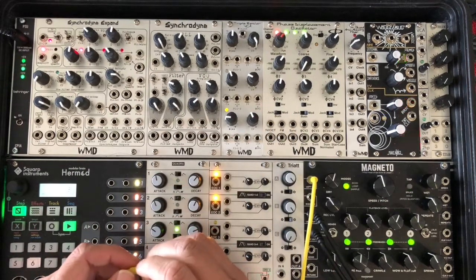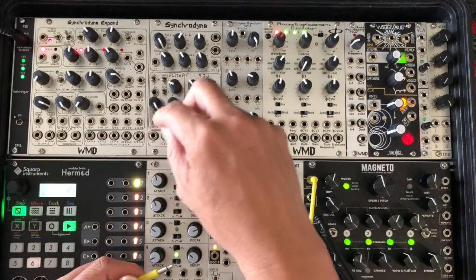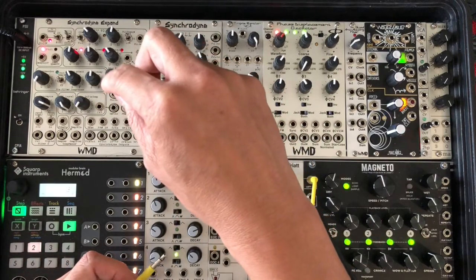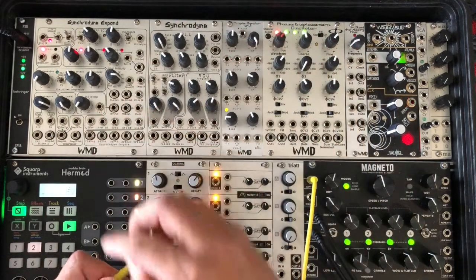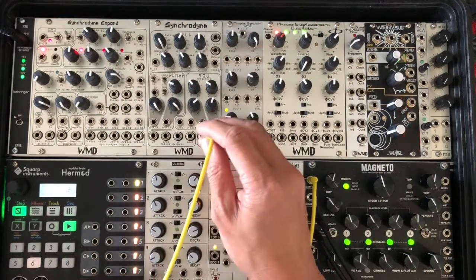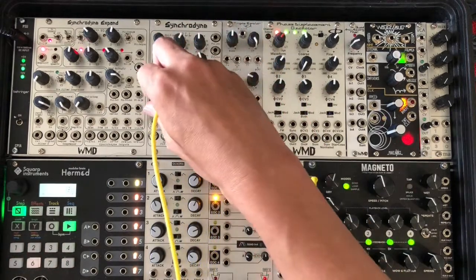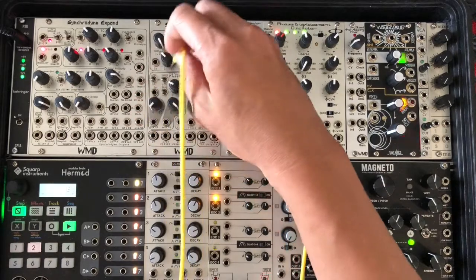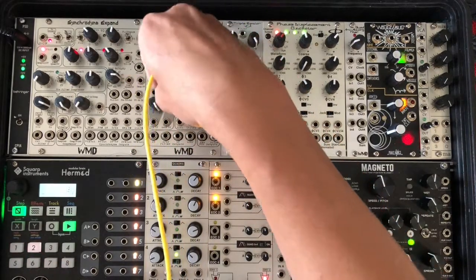Okay, then let's maybe visit the 4-stage WaveFolder that's just before the VCA and just before the compressor. Okay, so with this WaveFolder, there is actually a toggle switch to turn it on and off.